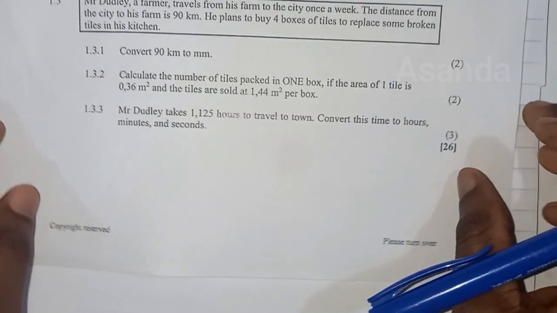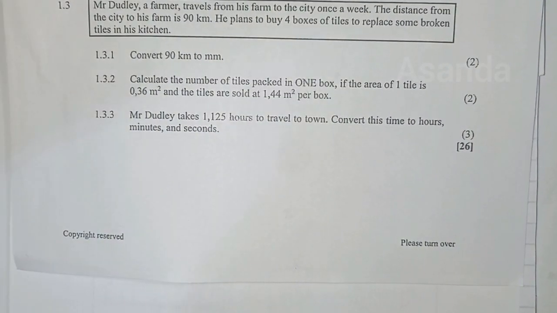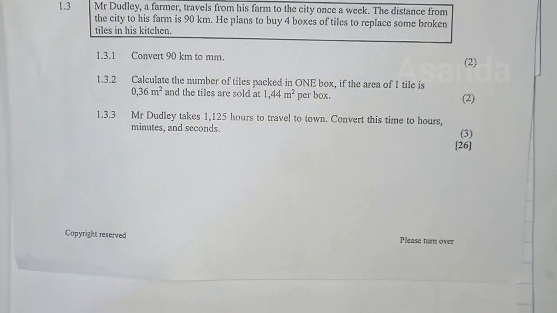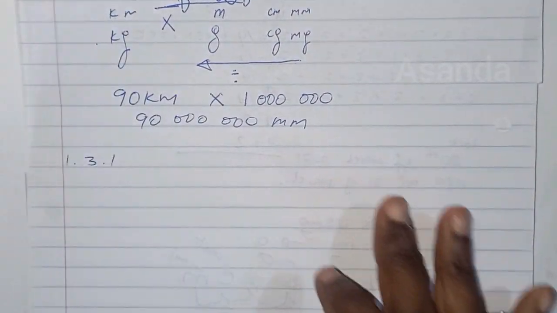Now we go to: calculate the number of tiles packed in one box if the area of one tile is 0.36 meters squared and the tiles are sold at 1.44 meters squared per box. So how many tiles are there?